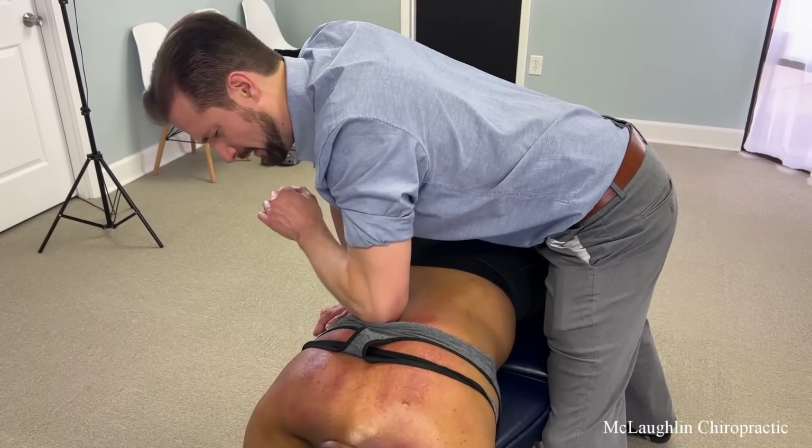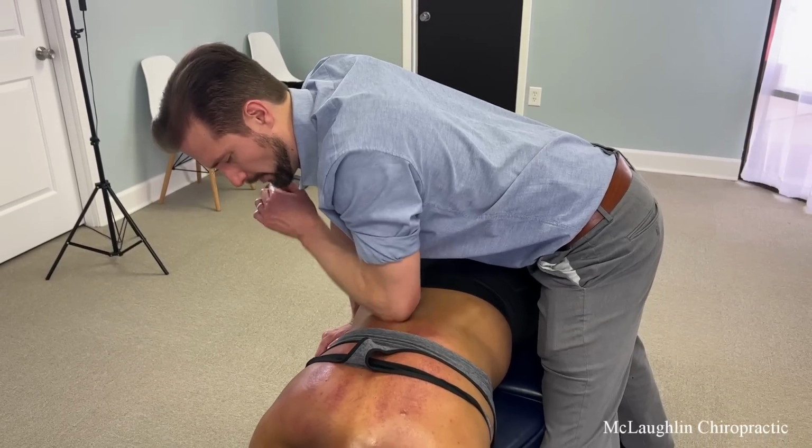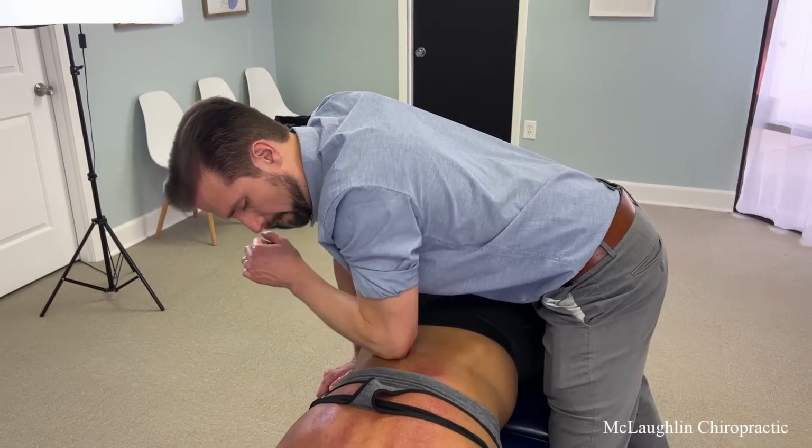Now, that goes with the head going forward. So as the head goes forward, the ribs all rise up.